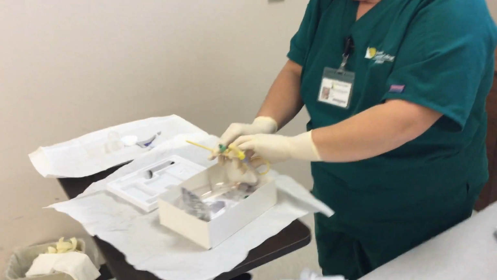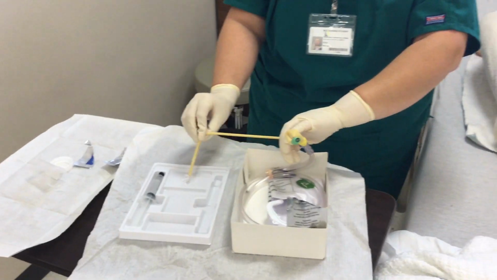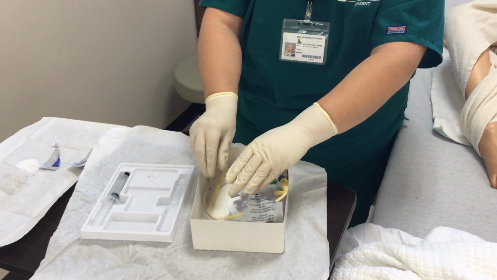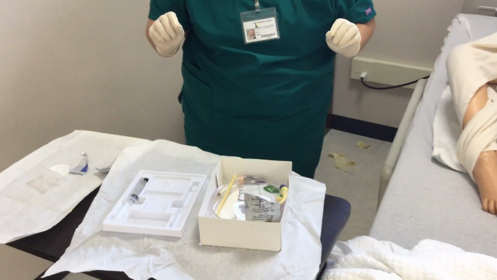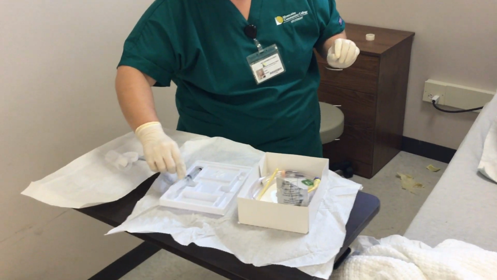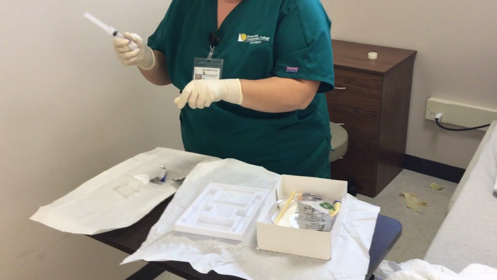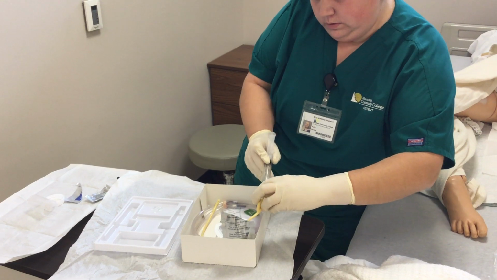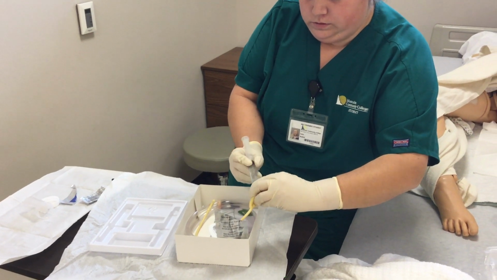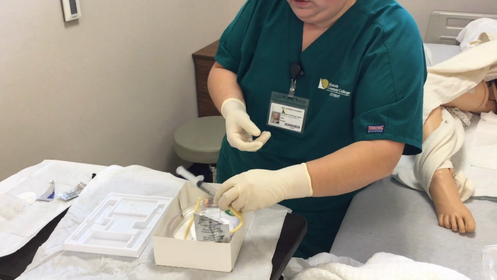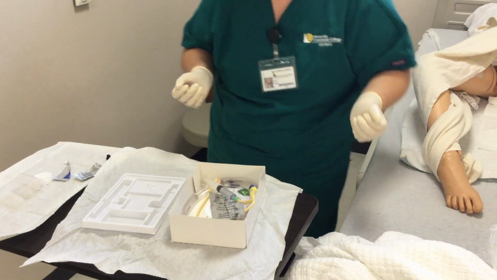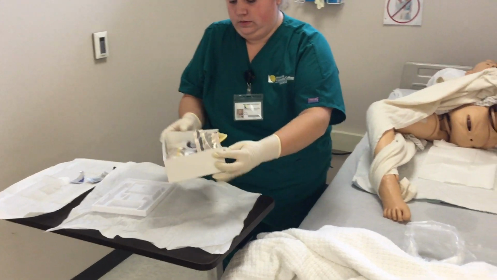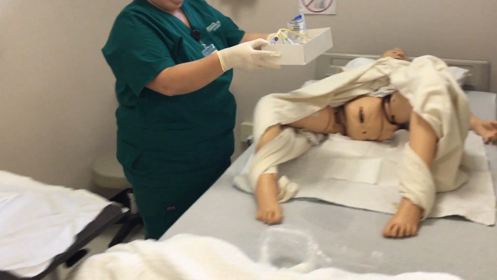Going to dip it in the gel. Then I'm going to come on here and get this out. So I'm going to put the shiny side down. And I want to always be keeping an eye on my catheter. Keeping my eye on my catheter at all times.